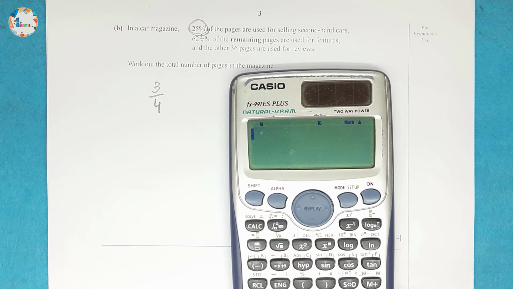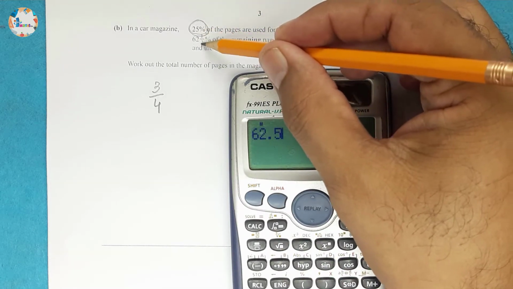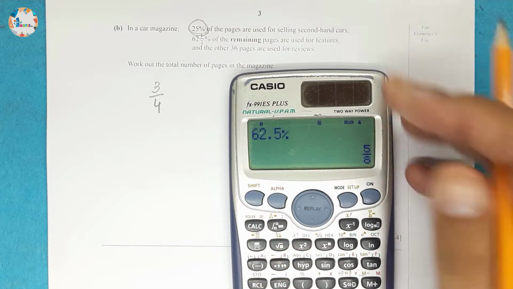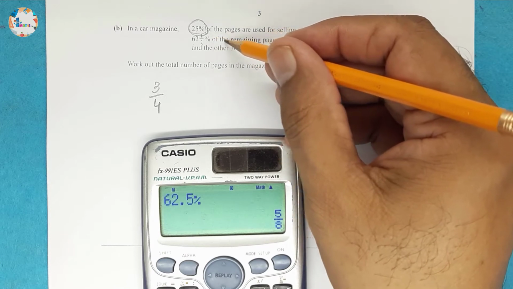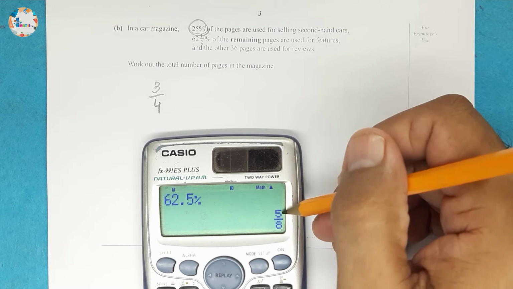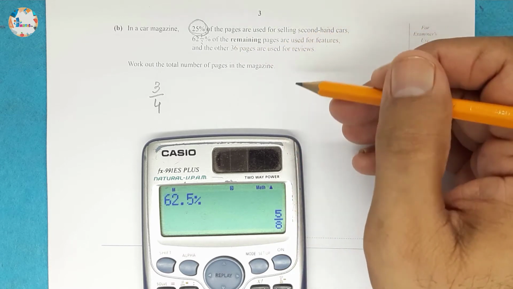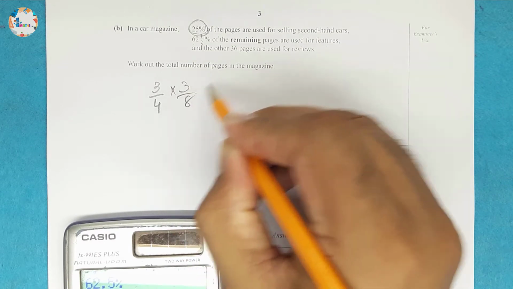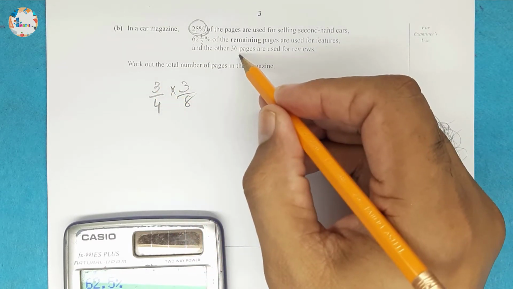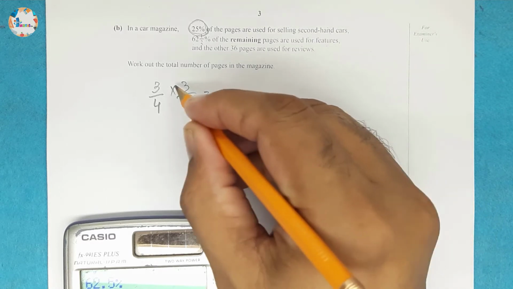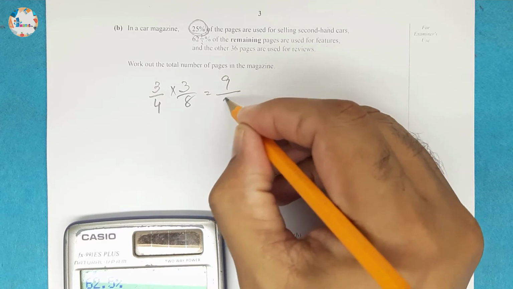Now 62.5% of the remaining. 62.5 is 62 and a half, and as a fraction this will be 5 by 8. Now 5 by 8 of the remaining is spent on features. So the part not spent on this will be basically 3 by 8. We multiply 3 by 8 by 3 by 4, and this is equal to 9 over 32.